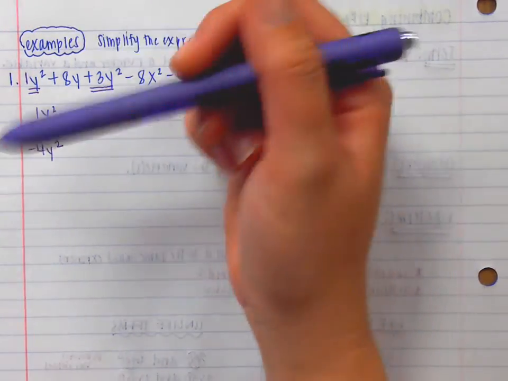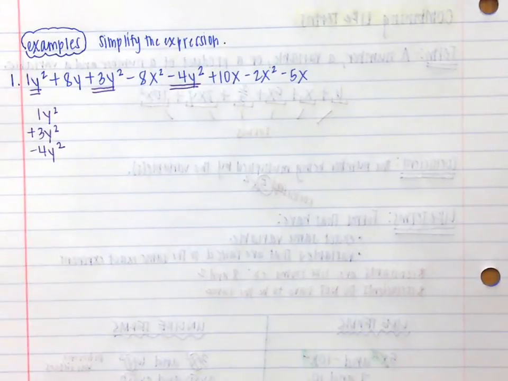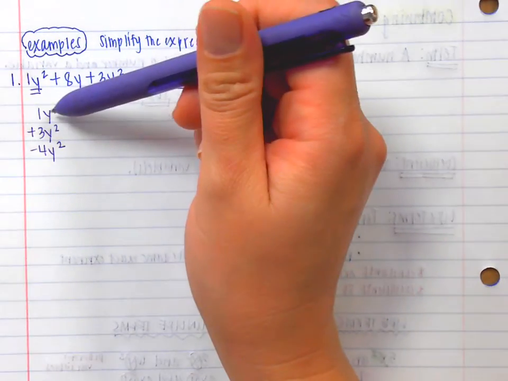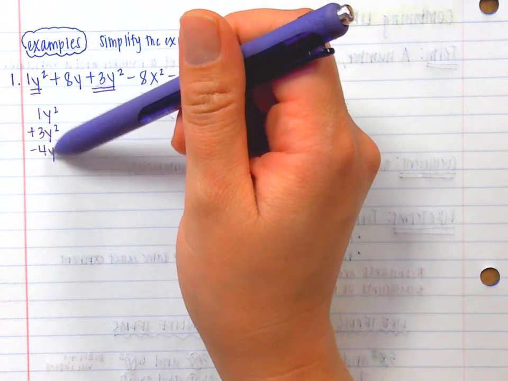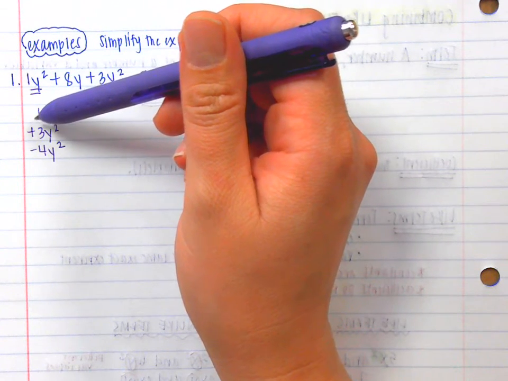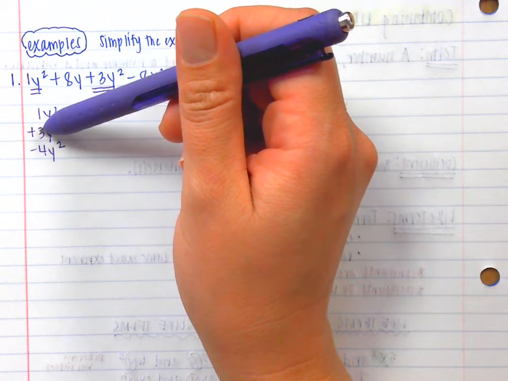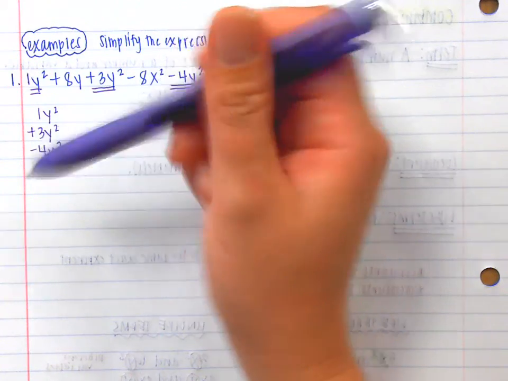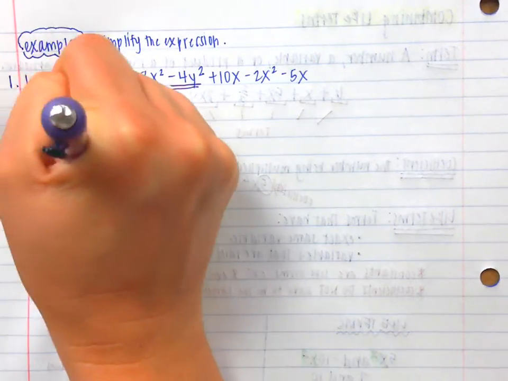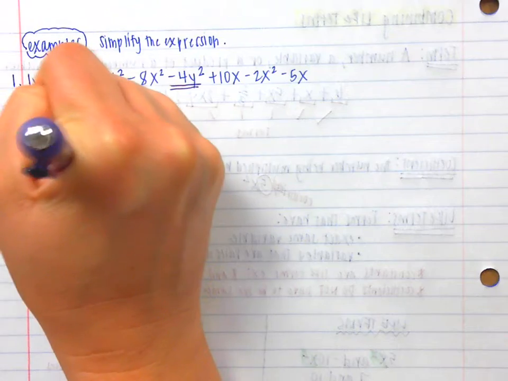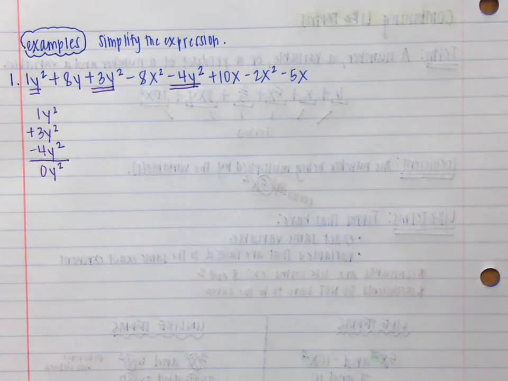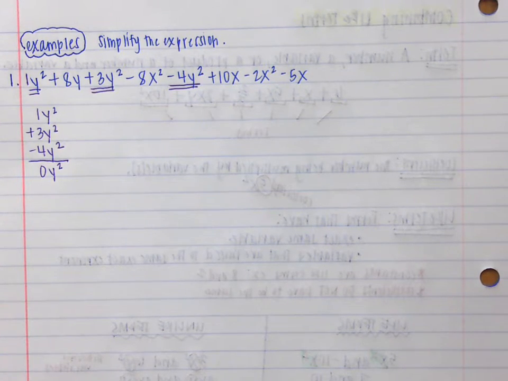So when I add those, remember, just like I said before, when we're combining like terms, we keep the variable and the exponent the same. All we do is add the coefficients in front. So 1 plus 3 is 4. 4 minus 4, well, that actually gets me 0. That would be 0y squared. And we'll talk about how to write that in our final answer in a second.